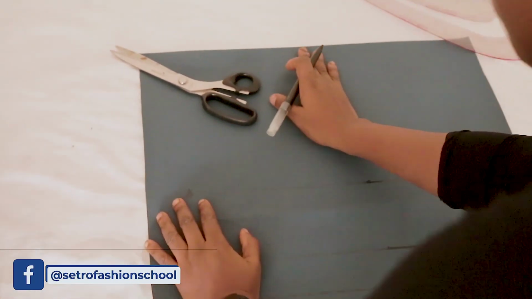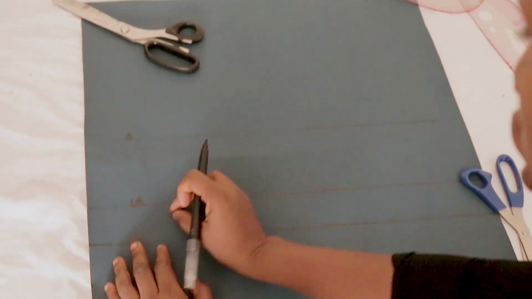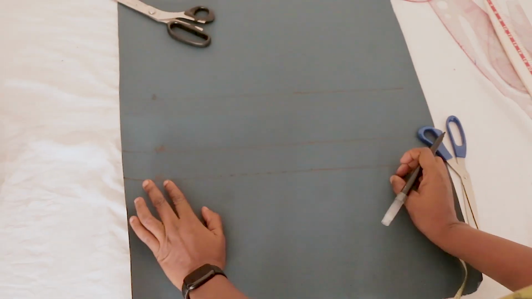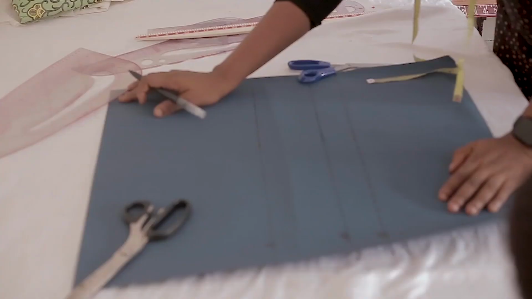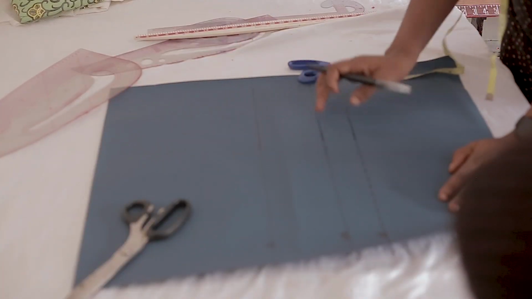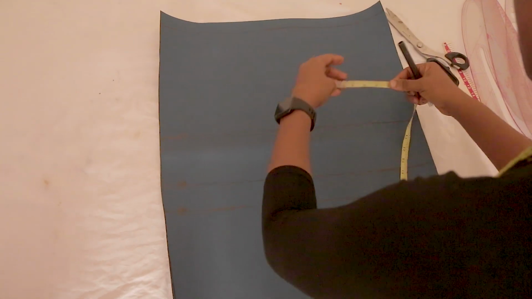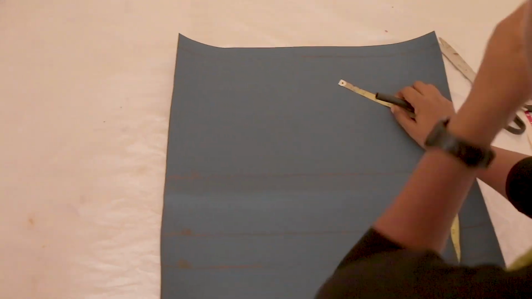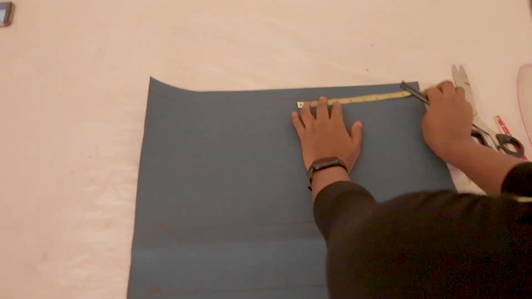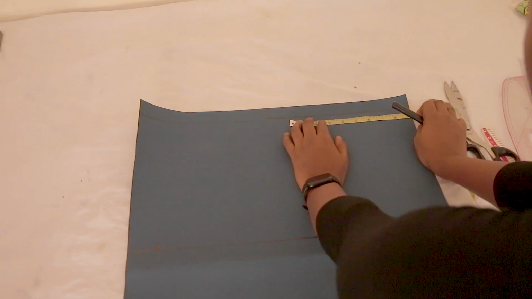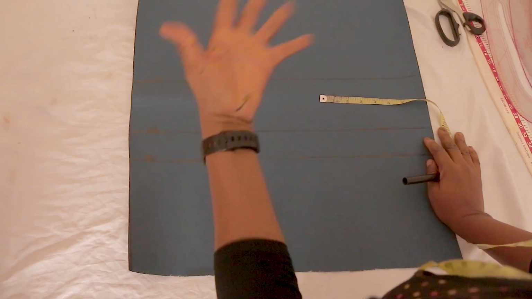So what are the measurement parameters you'll be needing? You'll be needing your shoulder measurement, your bust measurement, your underbust, round underbust measurement, and your waist. For this course, the shoulder measurement we'll be using is 15, bust is 38, underbust, round underbust is 32. I think those are the measurement parameters we need. So you need your cutting paper. After this, we're going to draft, and after the draft, we're going to do it on fabric. So let's start.